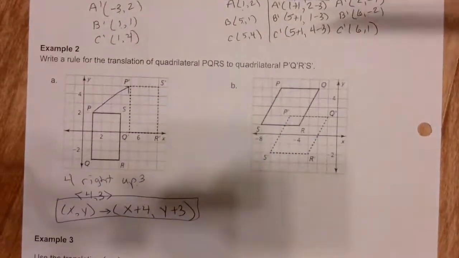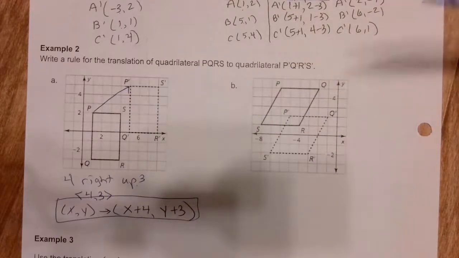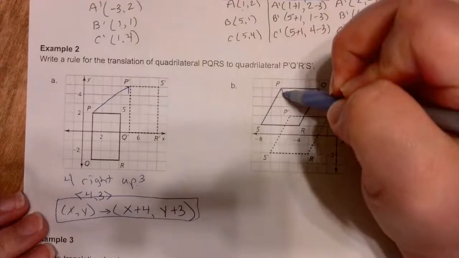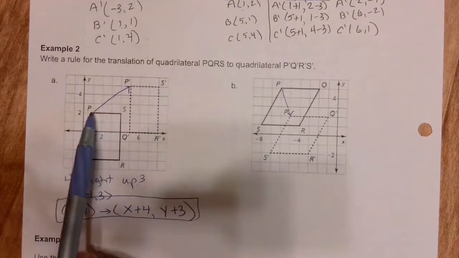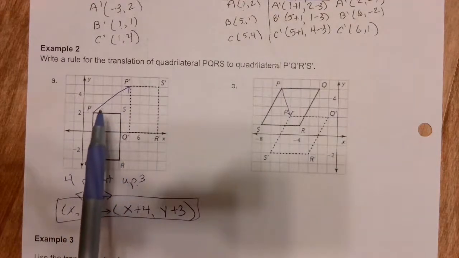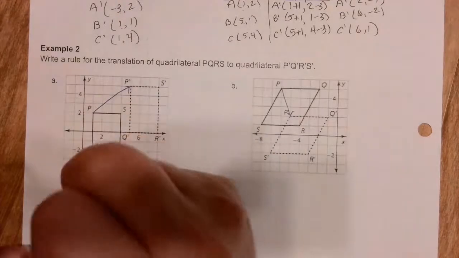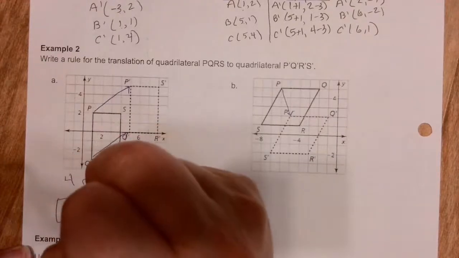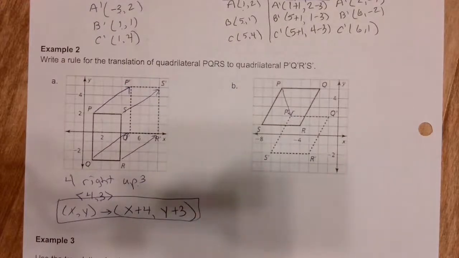For example, B. Let's see here. Which one goes first, P or P prime? P goes first, and then it goes to P prime. And I understand back here, I only did P. I didn't even talk about Q, R, or S. But remember, the rule that happens to one of them happens to all four of them. So we could have done Q to Q prime, R to R prime, or S to S prime. They should all have the same rule. So pick whichever one you think is easiest to count.